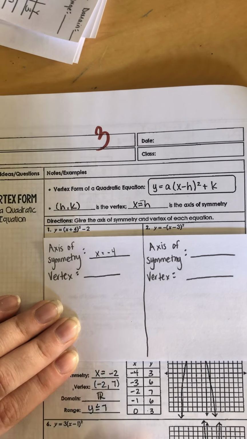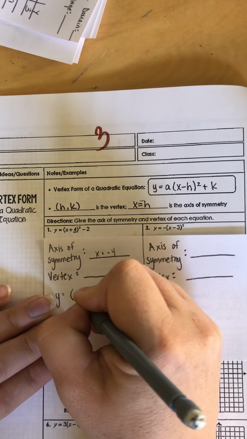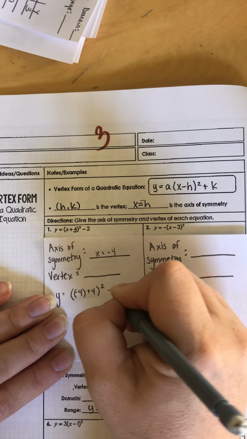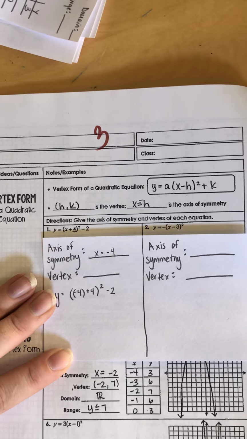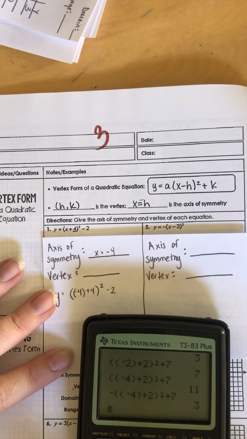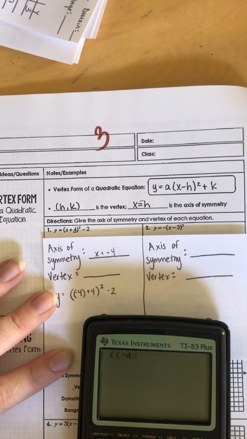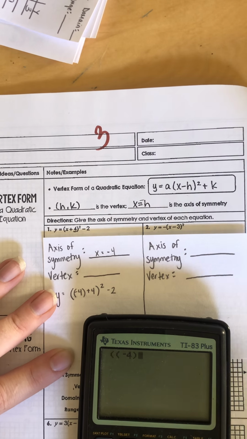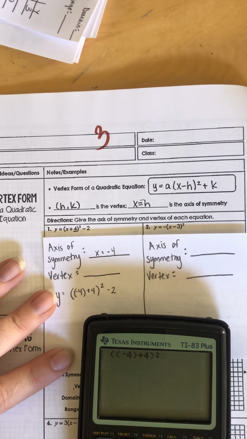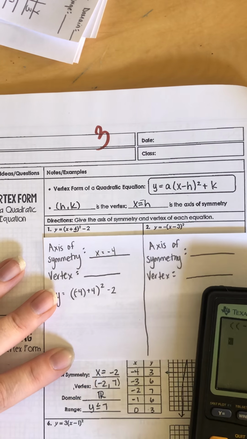For your vertex, you're going to plug it in just like we did before. Y equals negative 4 plus 4 squared minus 2. Alright, so if you have your calculator, this is a great time to use that. You're going to enter it just like this in your calculator. So negative 4. Make sure whenever you substitute something in, you put it in parentheses of its own. Plus 4 squared minus 2. And you get negative 2.